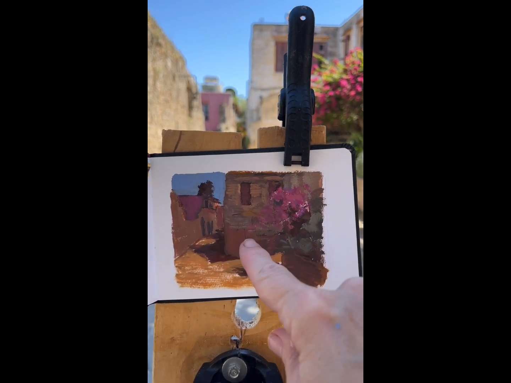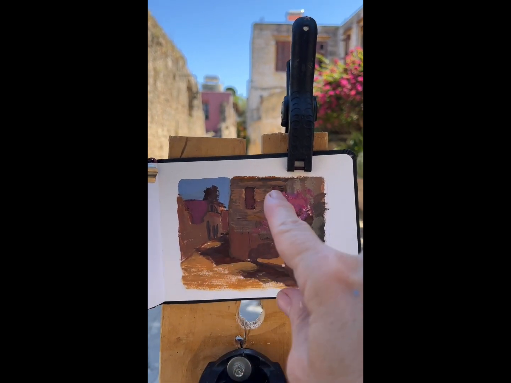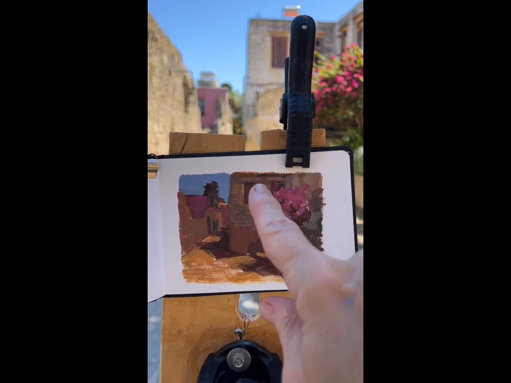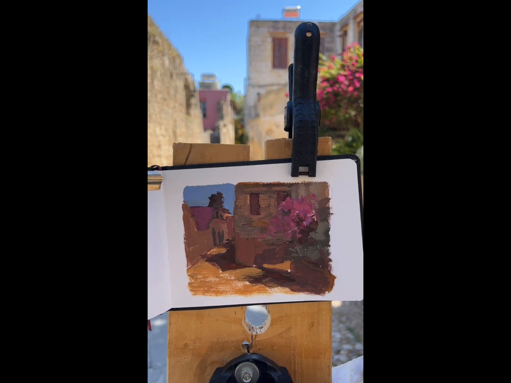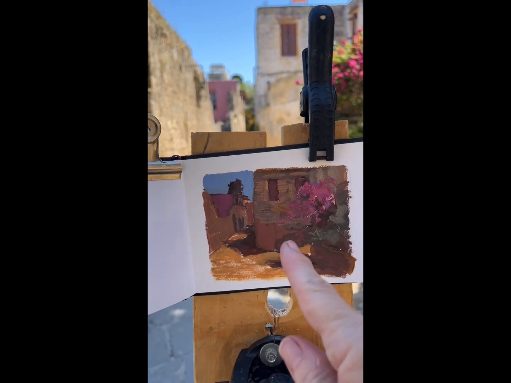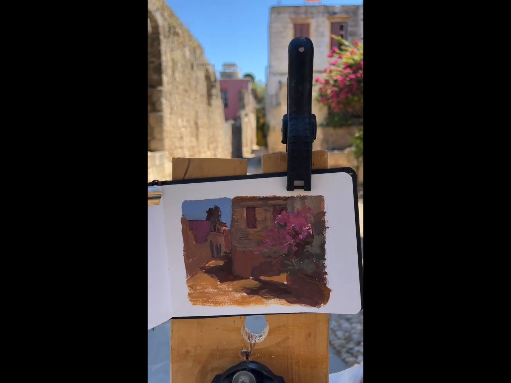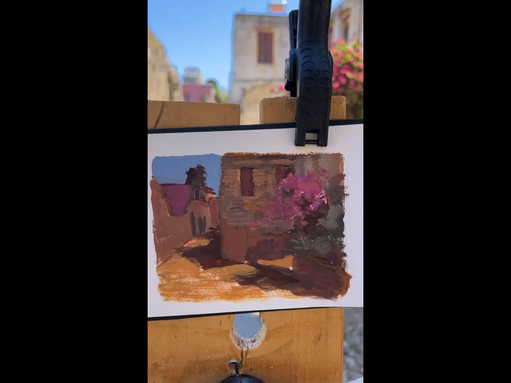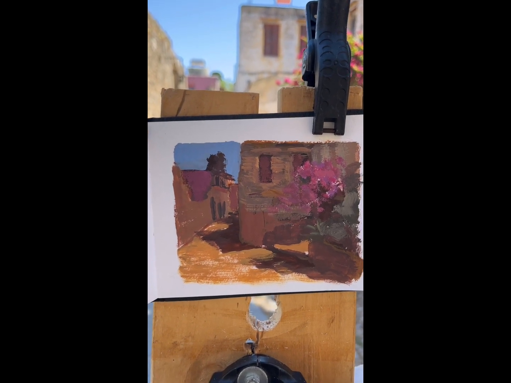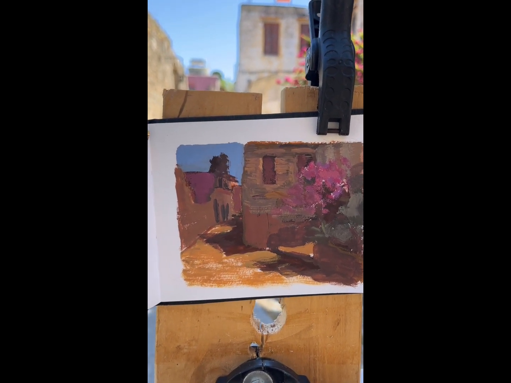I'm still going to lighten that up, but I've gotten the basic pattern of the lights and the darks, and there's a nice play, walking down this little path here, this stone road. So now I'm going to go in and get some thick paint on there and really lighten it up.